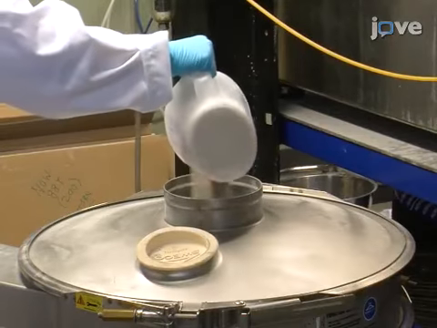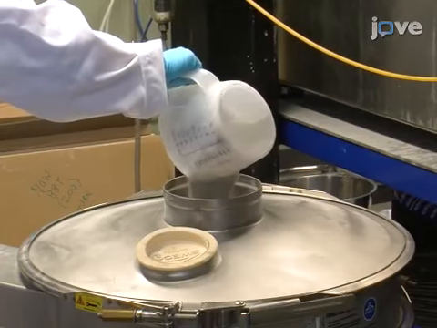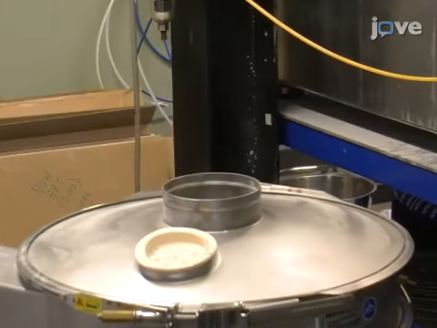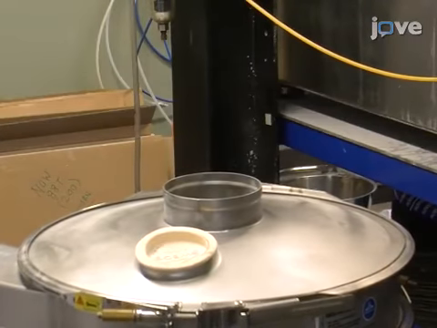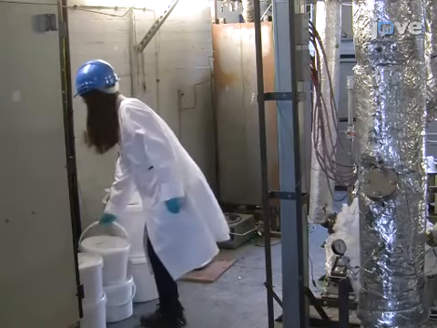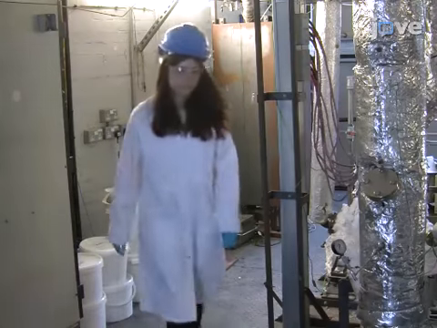To begin this procedure, use a mechanical shaker to sieve approximately 50 kilograms of limestone to the desired particle size distribution. Place the sieved materials in pots next to the calciner for feeding during the procedure.